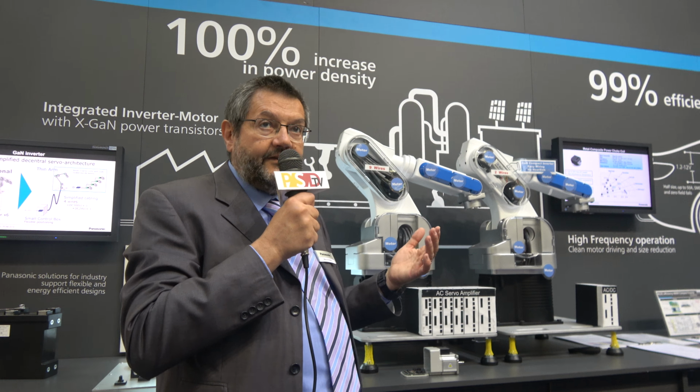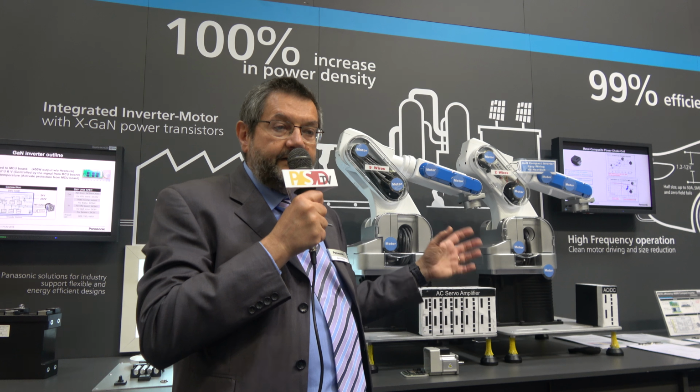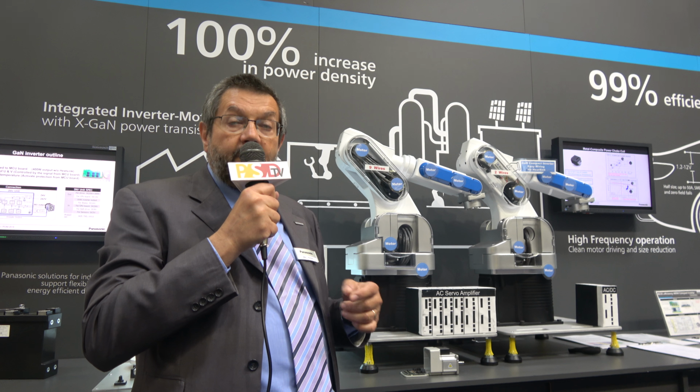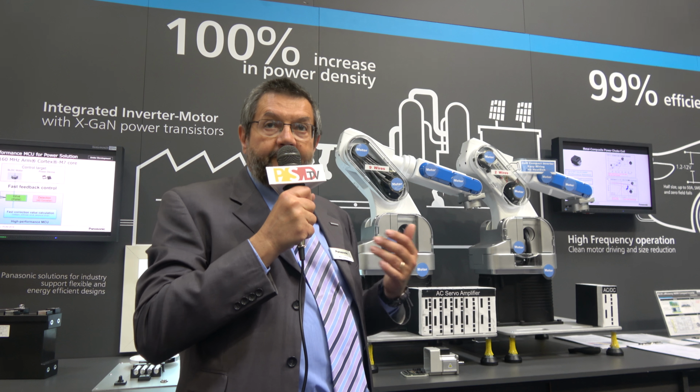Automated machines are becoming more and more important, mostly in view of the Industry 4.0 concept. And therefore, this approach will simplify and will improve the performances of this type of designs.